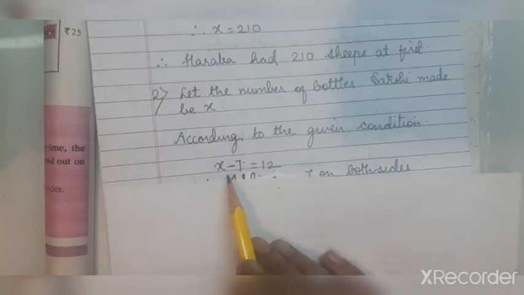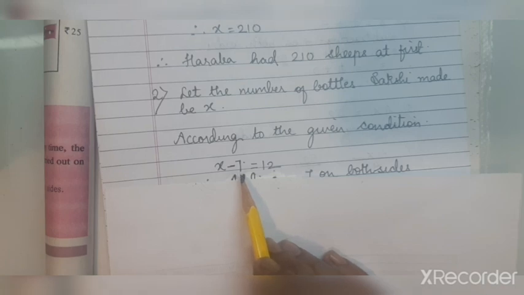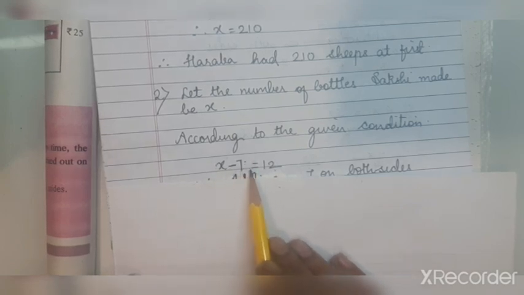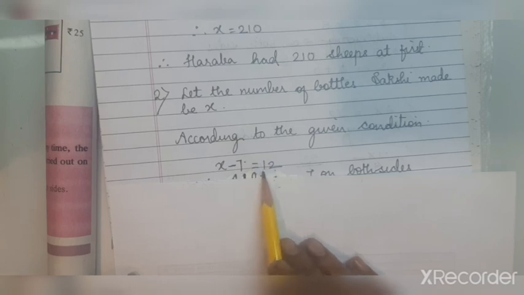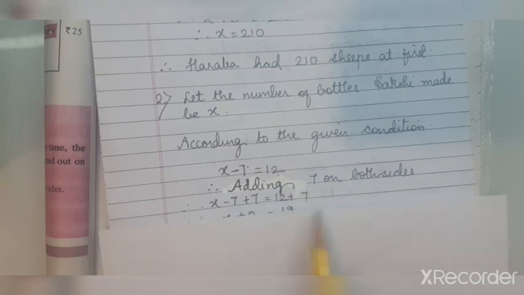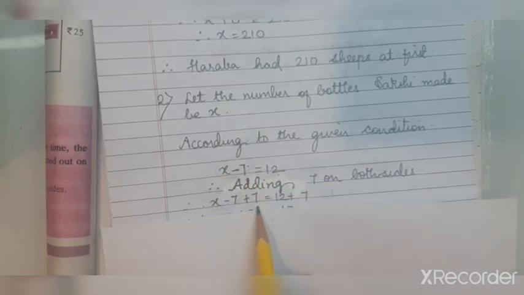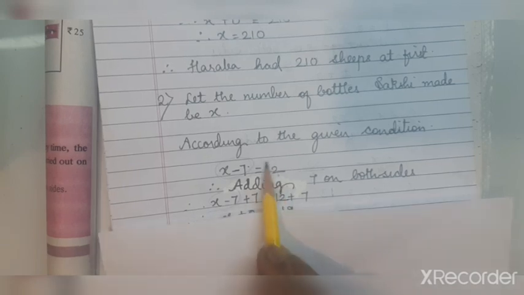Now the variable here is x. Along with the variable, the operation is subtraction, minus 7. So in order to solve, we will do plus 7. Okay, just opposite on both the sides. So first we will write this equation, x minus 7, and then we will add 7. Then we will put equal to sign, 12 plus 7. So we have to add 7 on both the sides. We have written this equation first, x minus 7, and then we have added 7. Equal to, we have written this 12 first and then we have added 7.